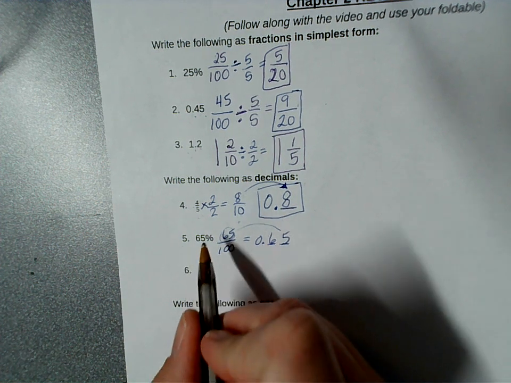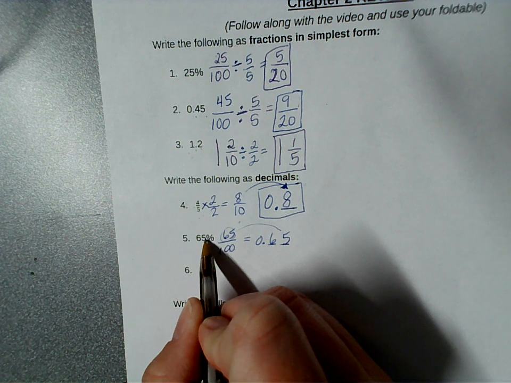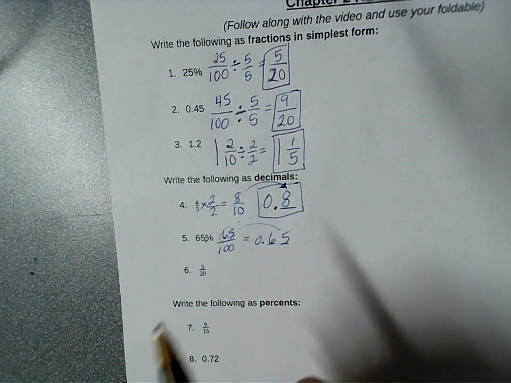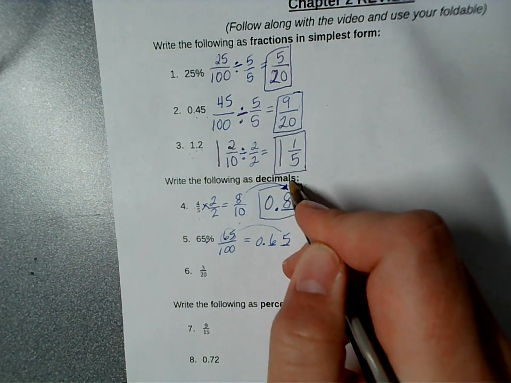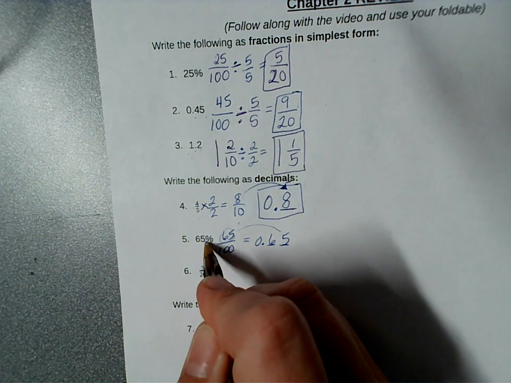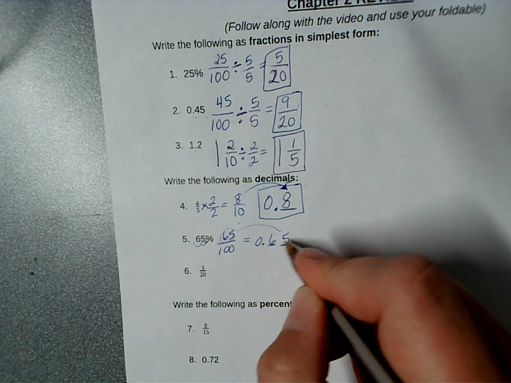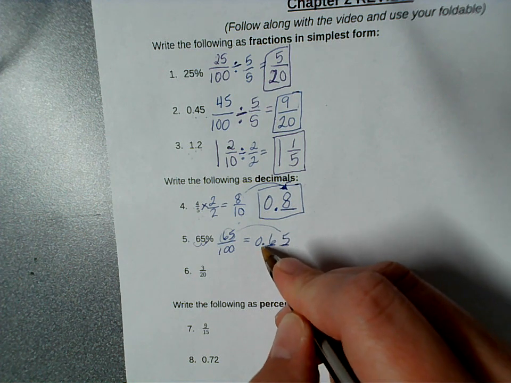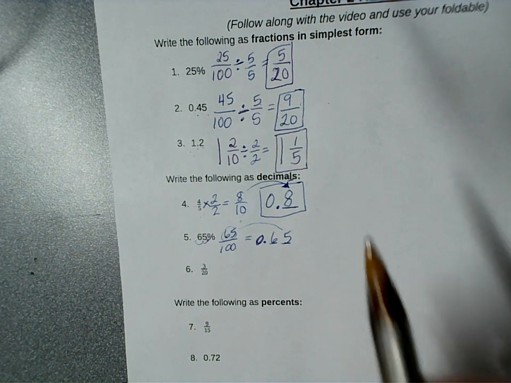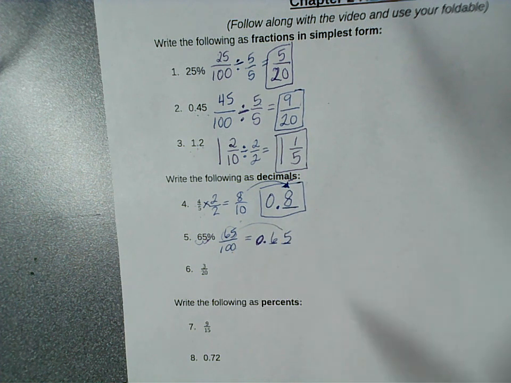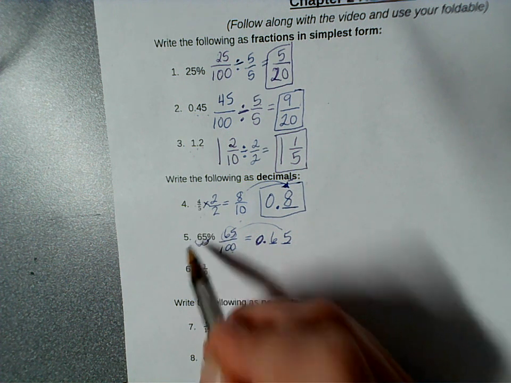Or like you were shown earlier, a percent, the decimal point's imaginary. It's after the 5. So we're going to move it 2 spots to the left because we want it to be a decimal, and a decimal has an L in it. So 1, 2, you would get the same thing, 0.65. So either put it over 100 and then write it as a decimal number, or move the decimal spot 2 spots to the left.